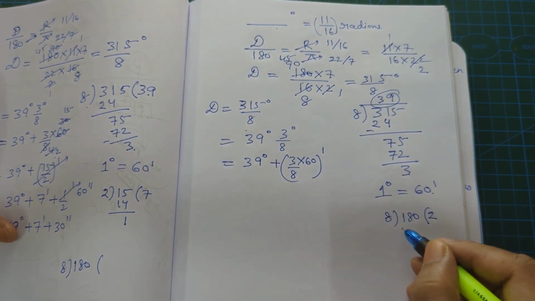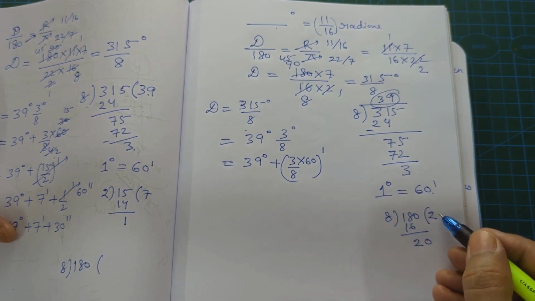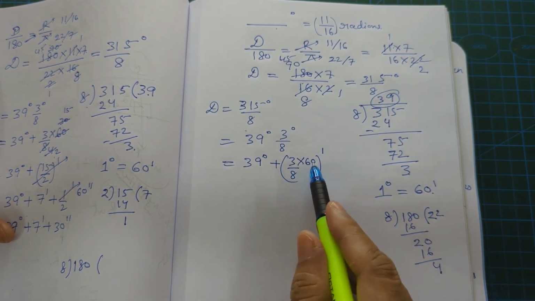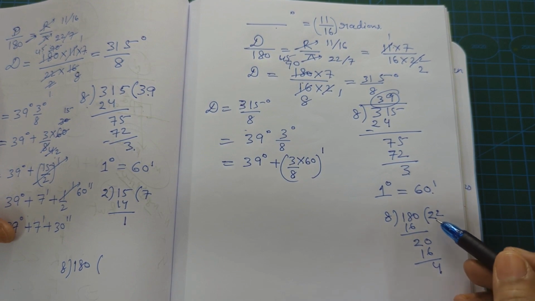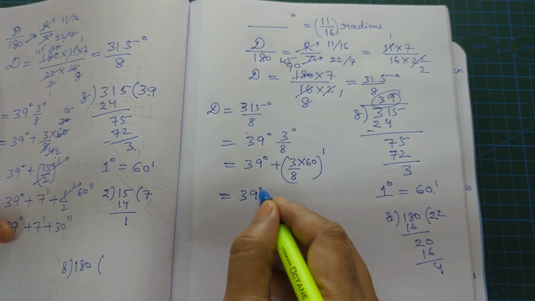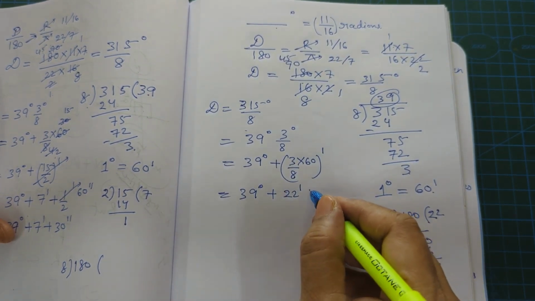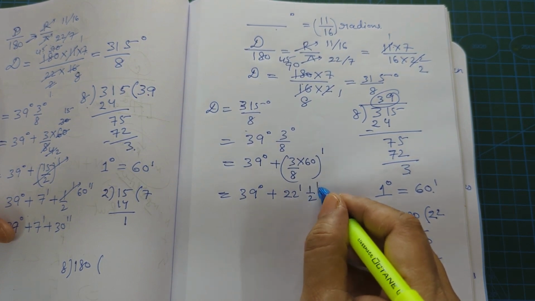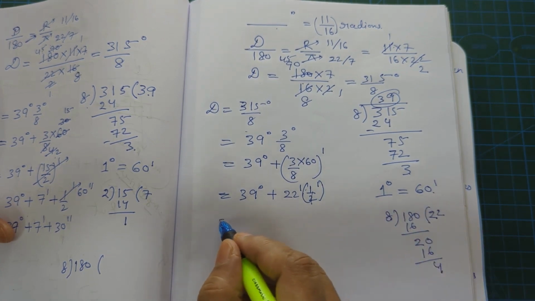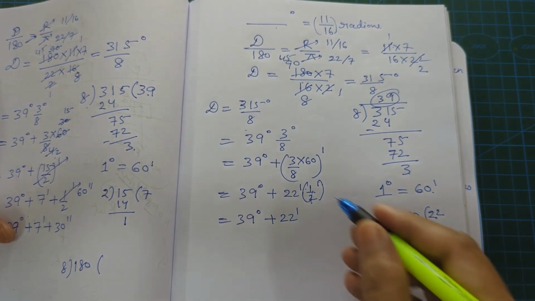8 2s 16. So we get here 2, 0. 8 2s once again 16. So we have 4. So 180 by 8 minutes can be written as 22 4 by 8. So 39 degrees plus 22 minutes 4 by 8 minutes. 4 by 8 means 1 by 2 minutes. Now we have to convert this 1 by 2 minutes to seconds. We have here 39 degrees, 22 minutes and 1 by 2 minute.